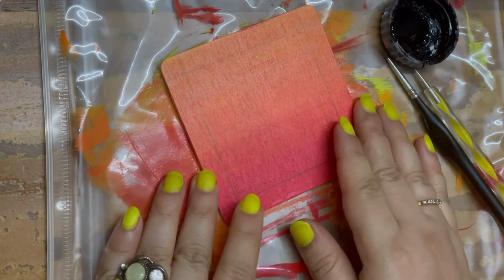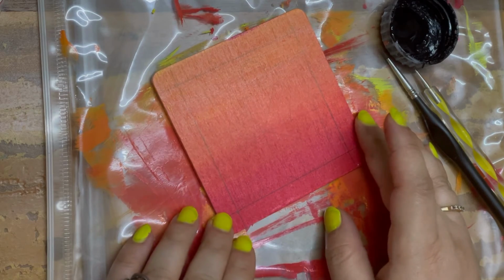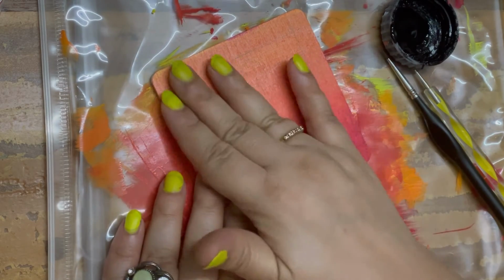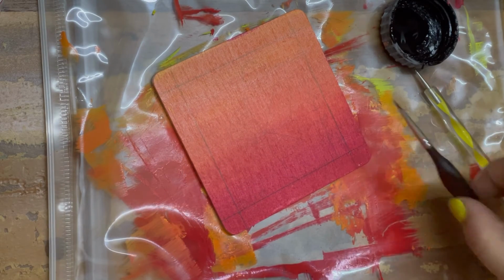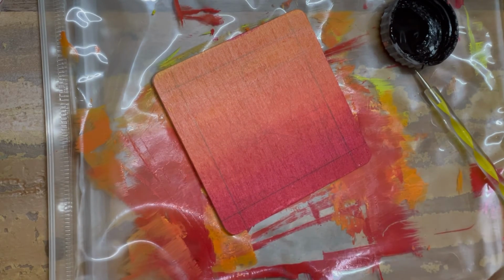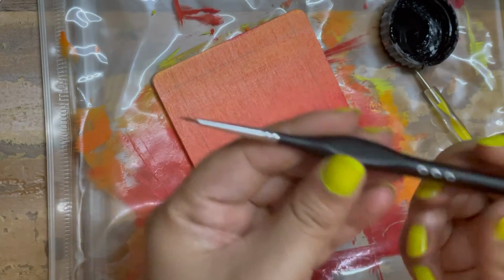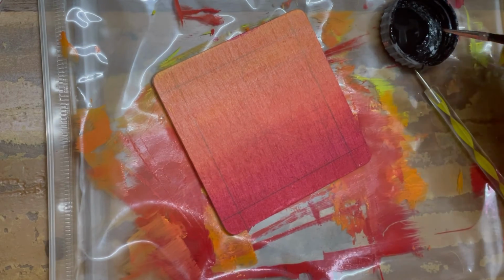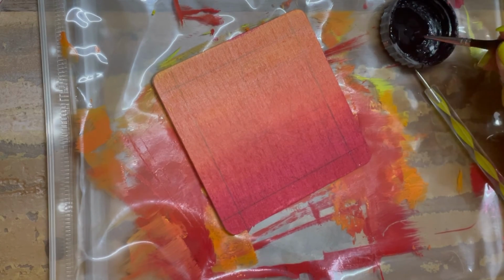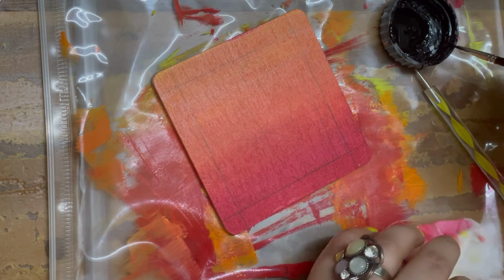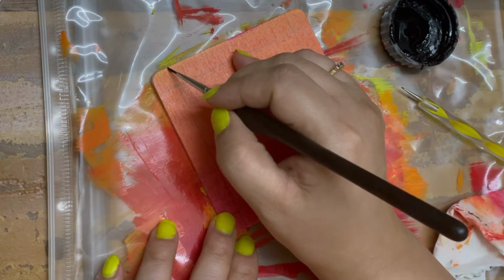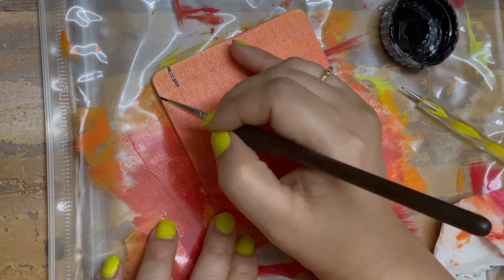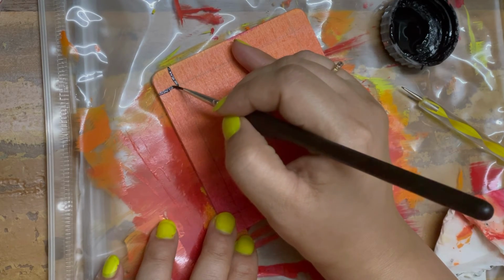Now once this is done, give it a nice drying time of about an hour before starting out with the black paint and drawing your Warli features on it. Now with a 000 round brush and black acrylic color, I will start by drawing the outer border of the coasters.